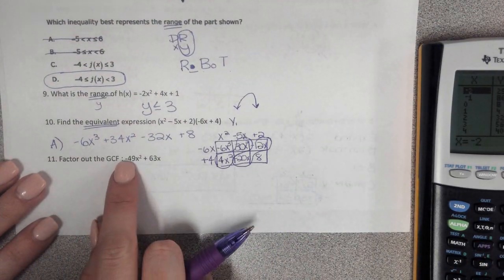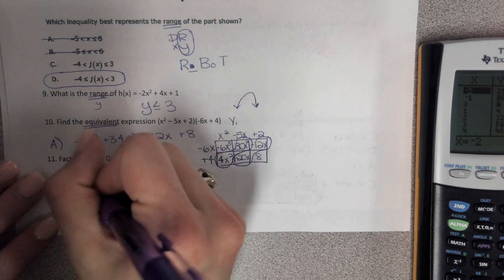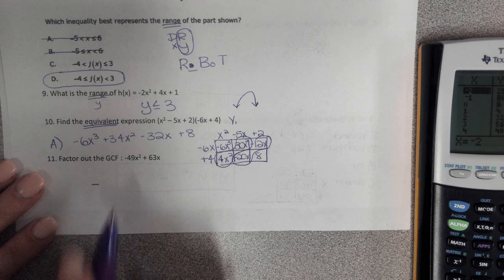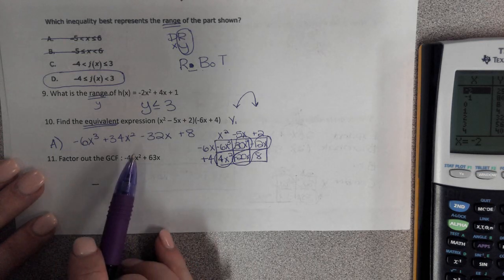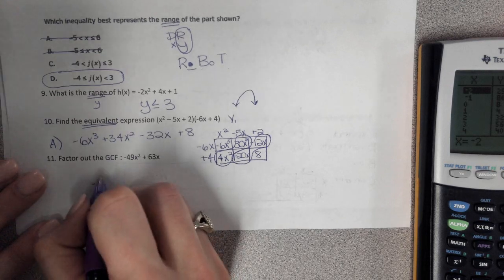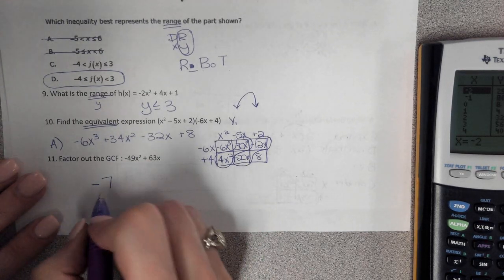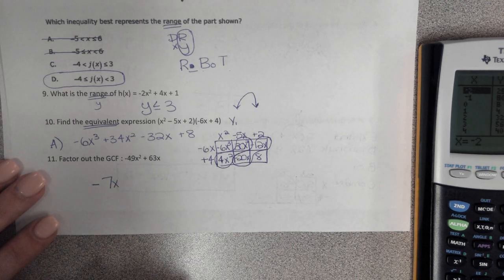Factor out the GCF. The very first thing I see is a negative, and so I know I have to pull out that negative. We don't want it to start with a negative. And you have to think about what can divide into 49 and into 63. I know that it's 7. Both of these also have an x.